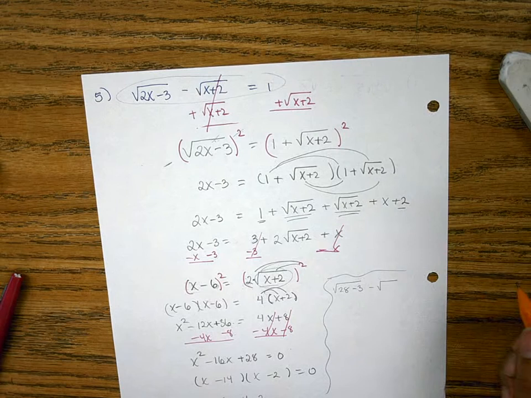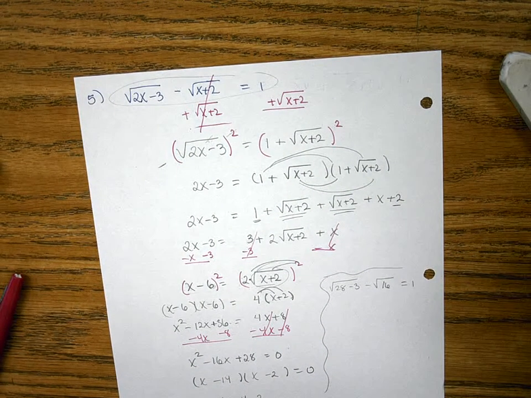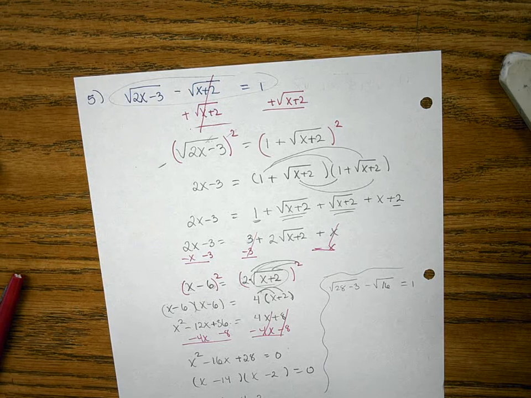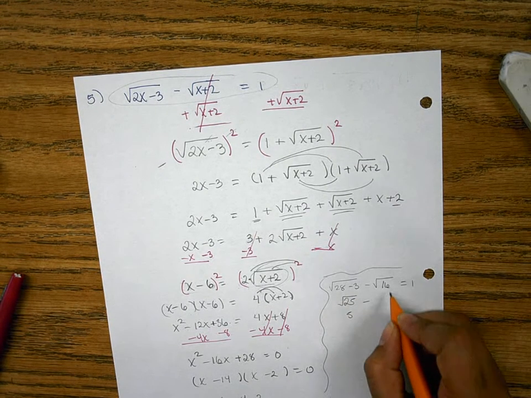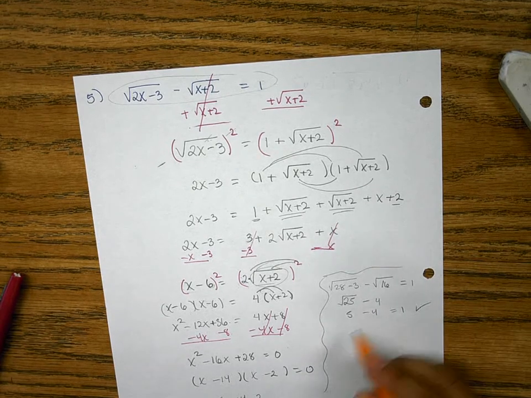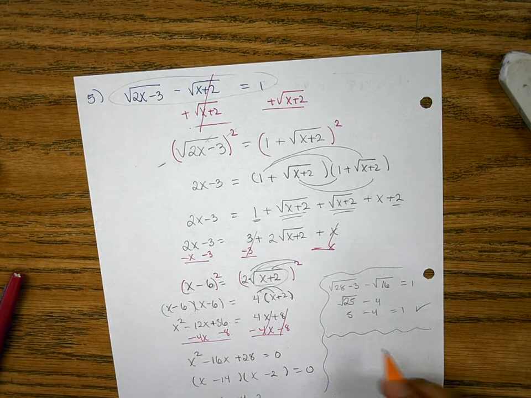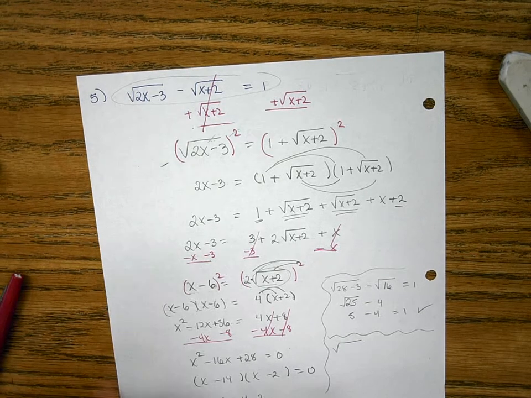Square root of 14 times 2 is 28, take away 3, minus the square root of 14 plus 2 is 16, equals 1. Okay, 28 take away 3 is 25, square root of 25 is 5, square root of 16 is 4, and 5 minus 4 is indeed 1, and all is good.